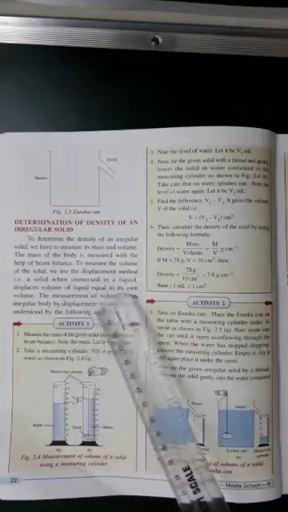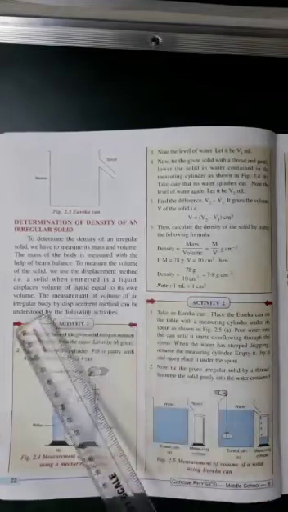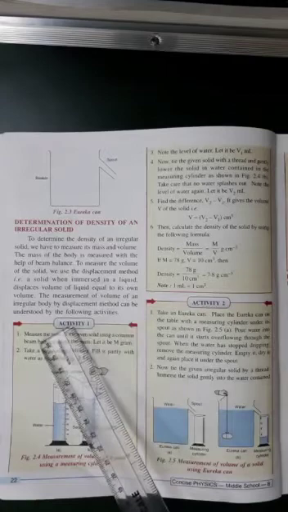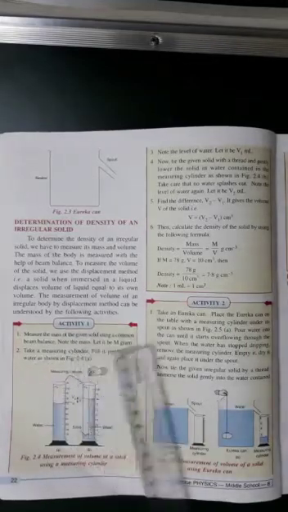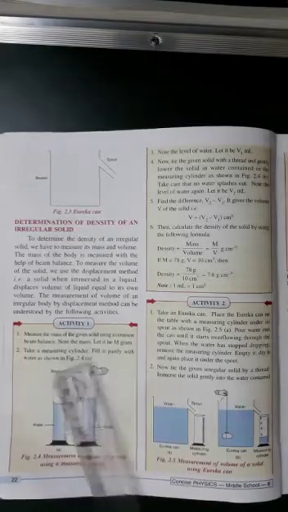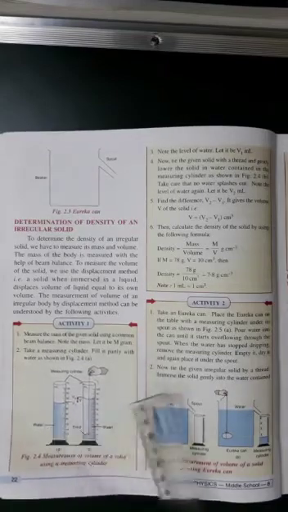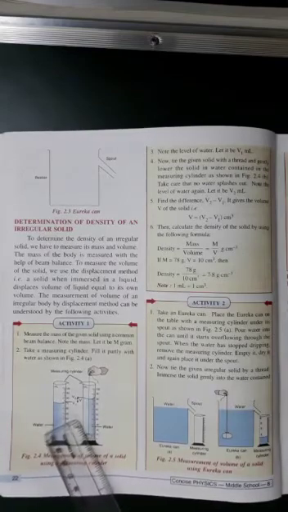That is, a solid when immersed in a liquid displaces volume of liquid equal to its own volume. The measurement of volume of an irregular body by displacement method can be understood by the following activity. Step 1. Measure the mass of the given solid using a common beam balance and note it down. Let it be m gram. Now you take a measuring cylinder like this, partly fill it with water. As shown in the figure, let the initial level of the water in it be V1 ml.